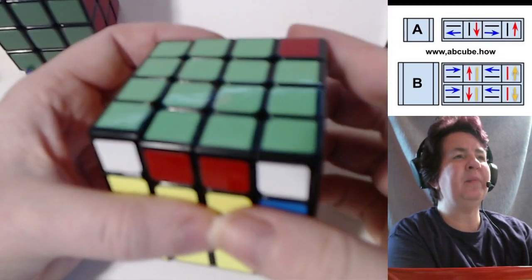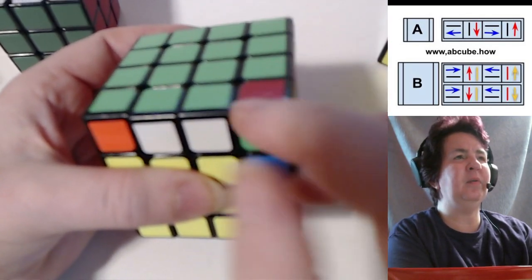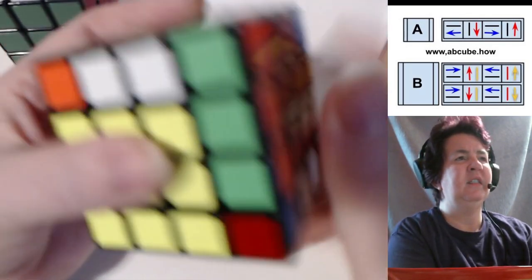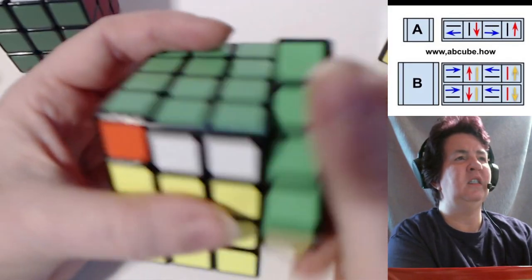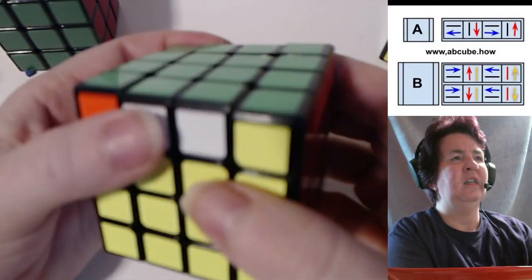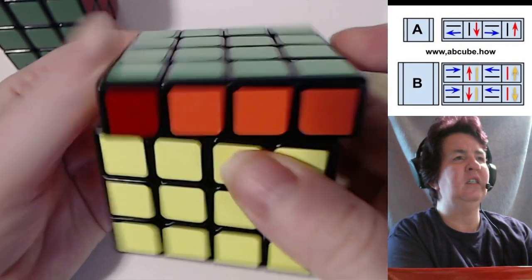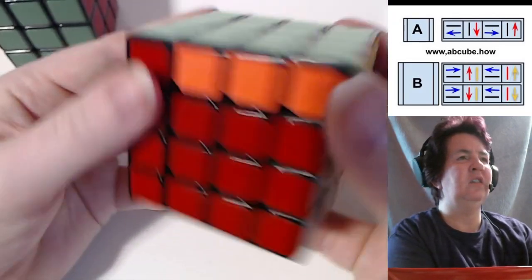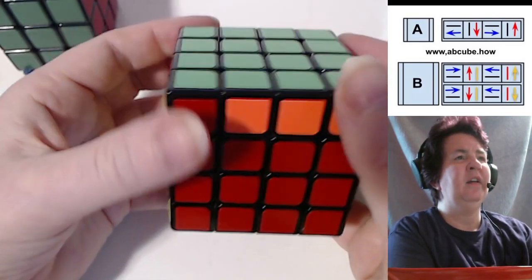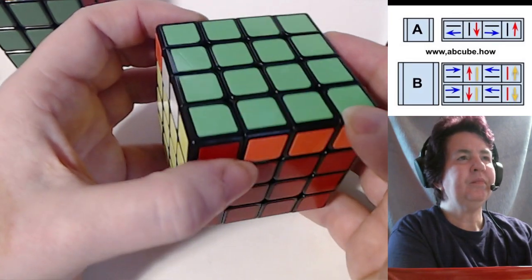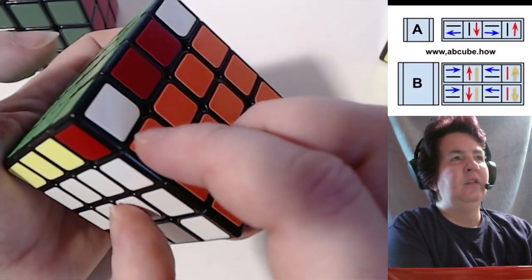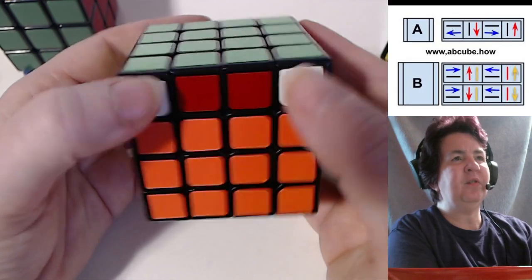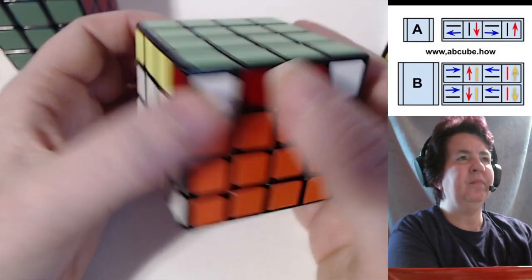When the green is on top, you slide it out of the way to protect it and keep going with the piece that's not green. B is going to move 3 corners around.